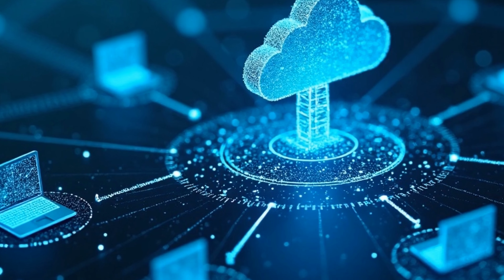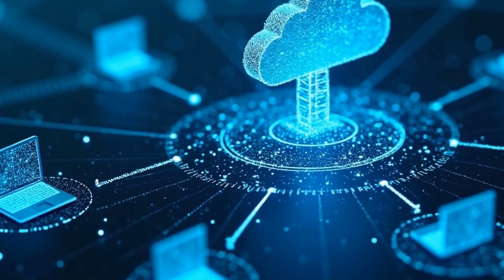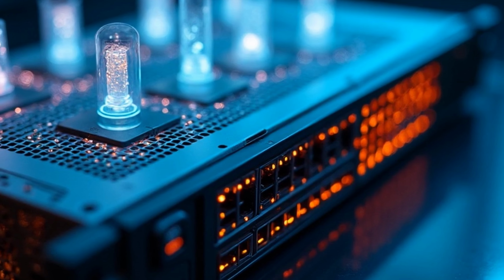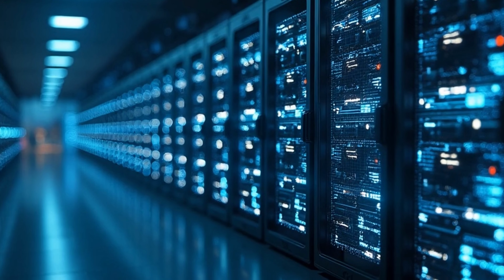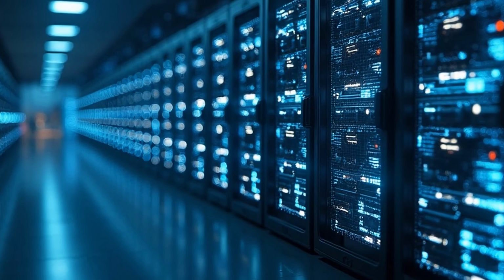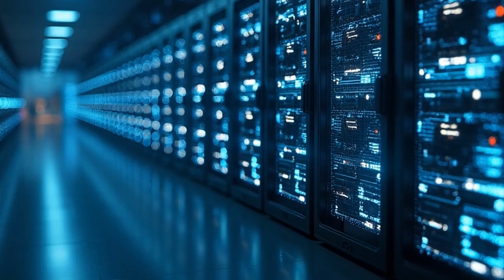Cloud computing enables users to access computing resources and data via the internet. Virtualization allows for the creation of multiple virtual machines on a single physical server. Distributed computing provides scalable and on-demand services by utilizing multiple, interconnected computers.